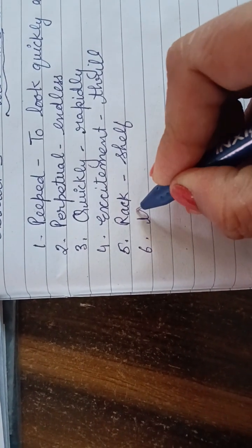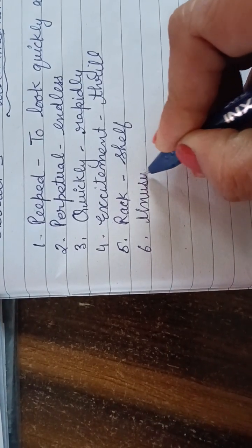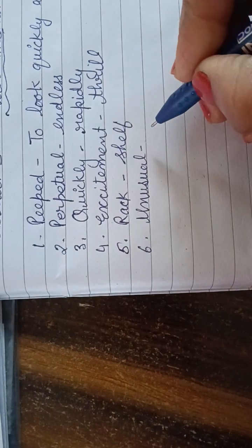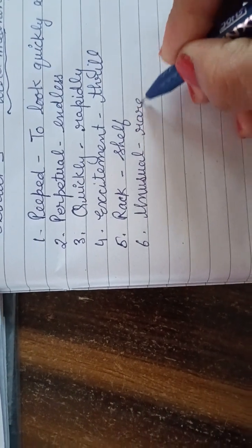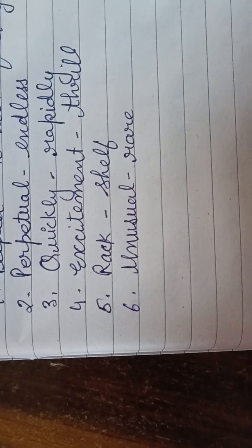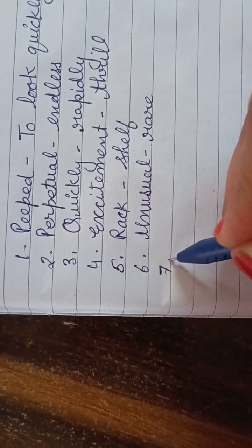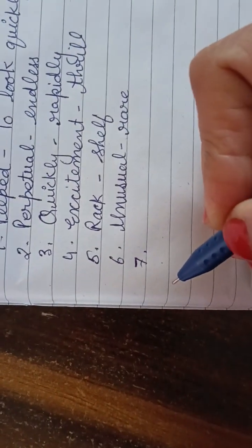Unusual. Unusual means rare. The thing which you cannot find easily, which is not common, that is known as unusual, and rare, which is difficult to find, that is the rare thing.